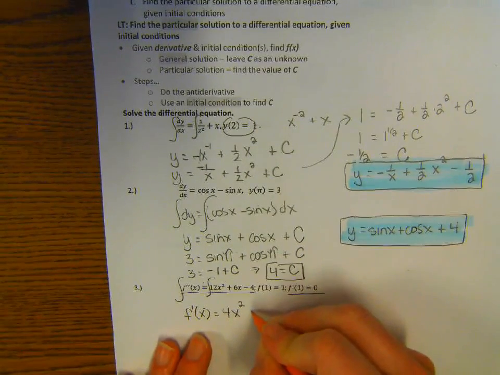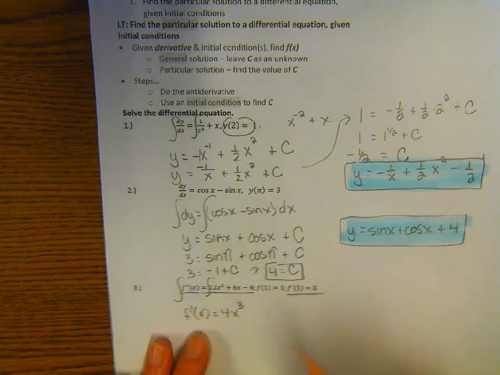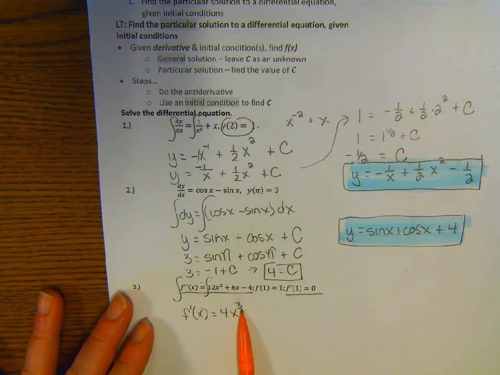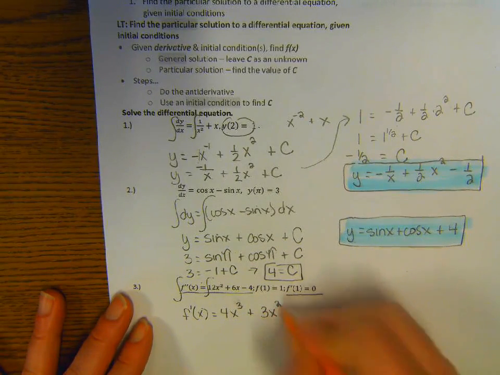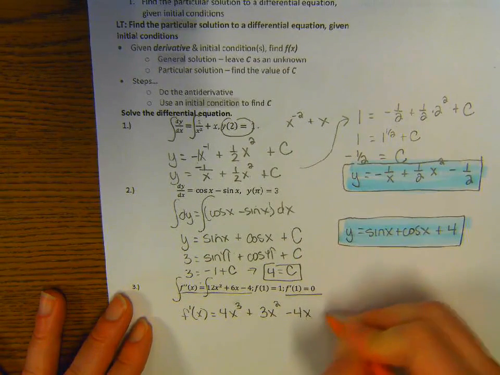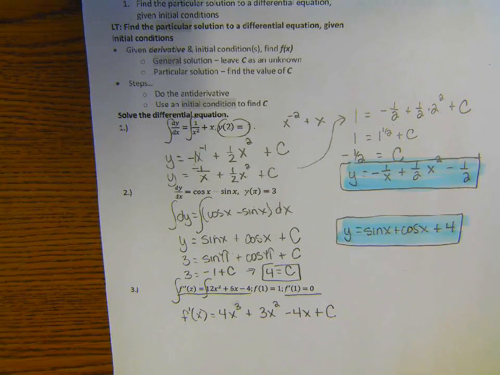I'll go slow. 4x cubed. Do you agree when you take the derivative you get 12x squared? All right. Plus 3x squared minus 4x plus c. I have no problem with that, just the fact that they did so fast. You need to go home and practice your speed derivatives.